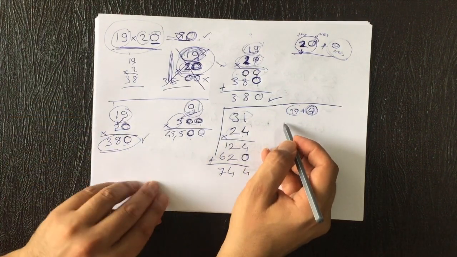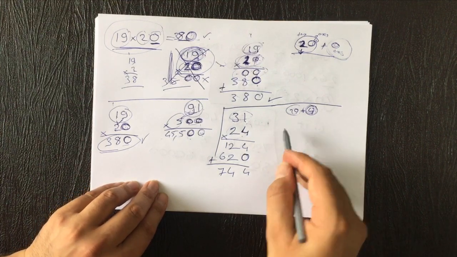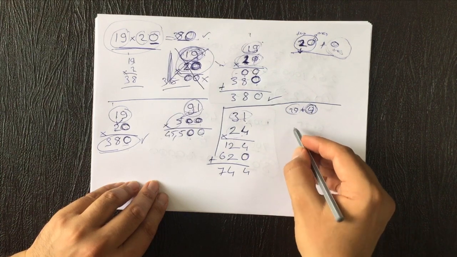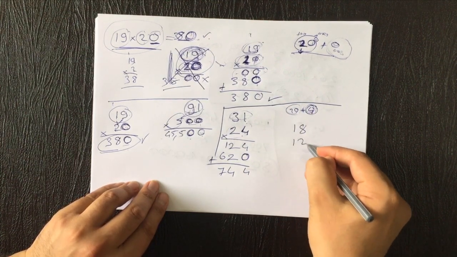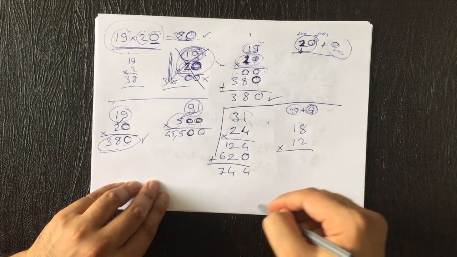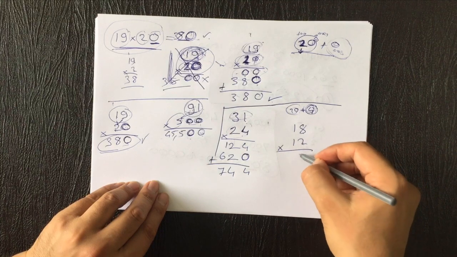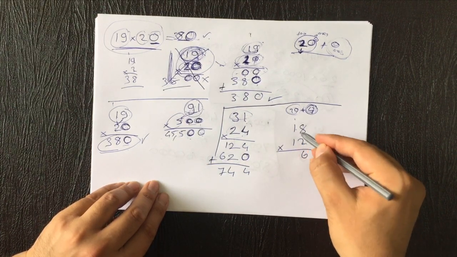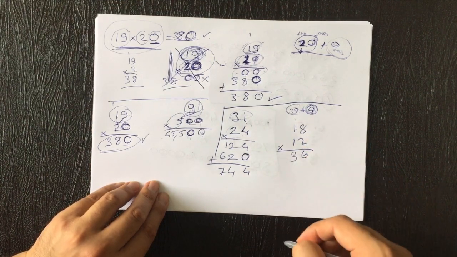For example, another one. I hope you see here right now. For example, 18 multiply 12. We just remember how we can do. 2 times 8 it is 16. 1 is here. 2 times 1 it is 2. Then 1 is there. Totally it is 33.